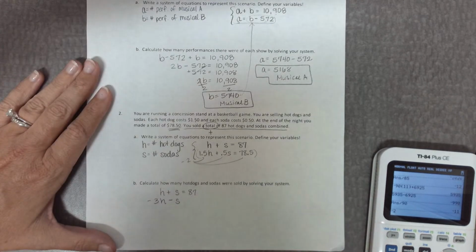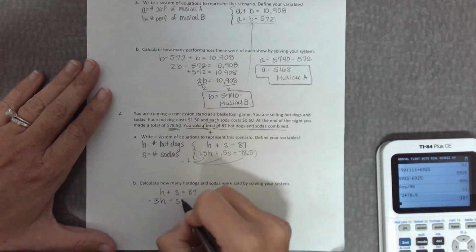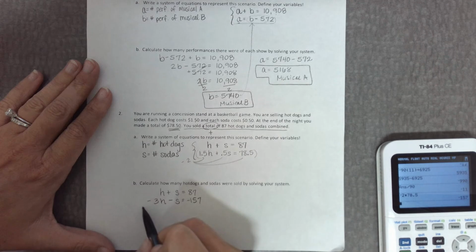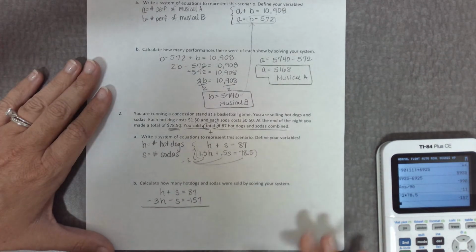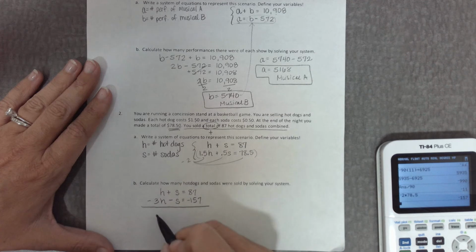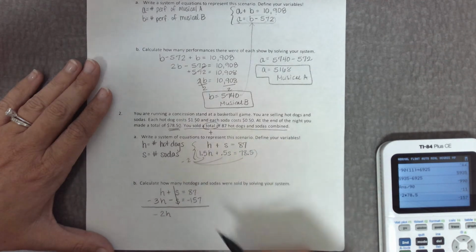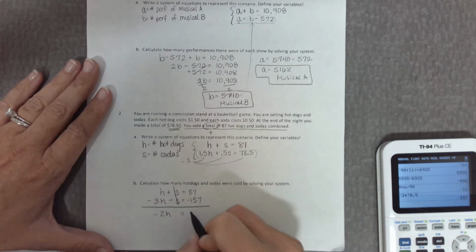And then -2 times 78.5 is going to give you -157. And then you're ready to add those. Okay, so when you add your H's, you're going to get -2H. S's are going to eliminate. When you add your constants, you're going to get -70.